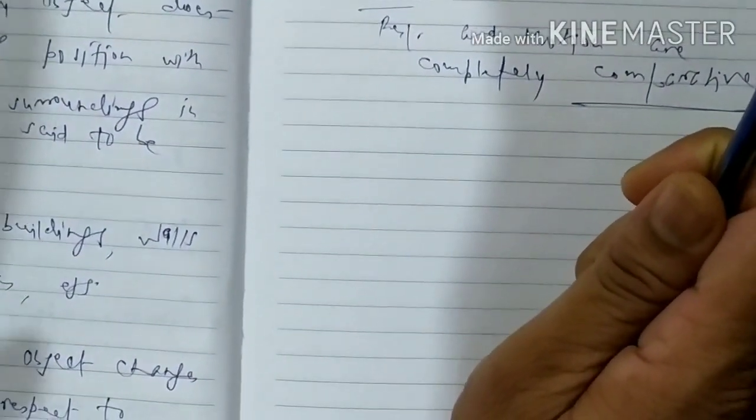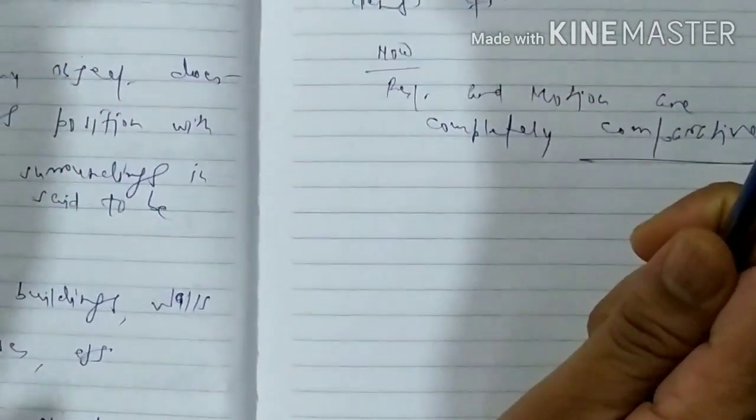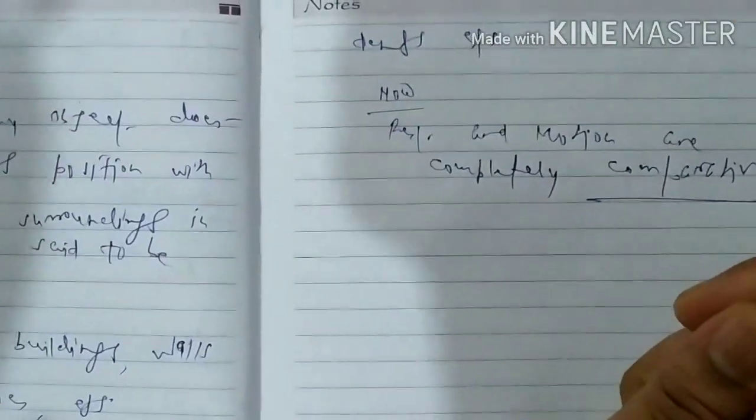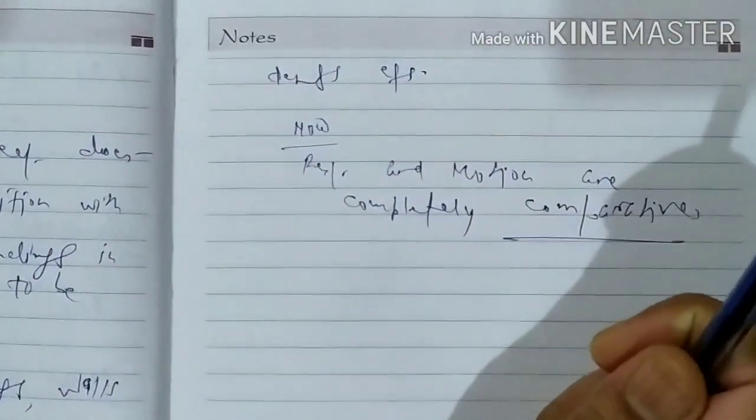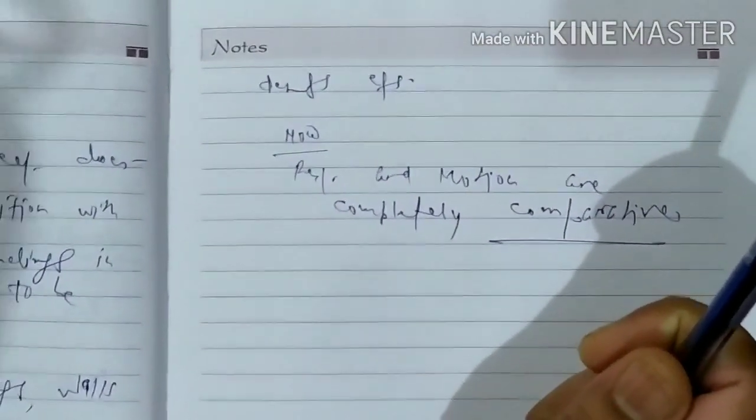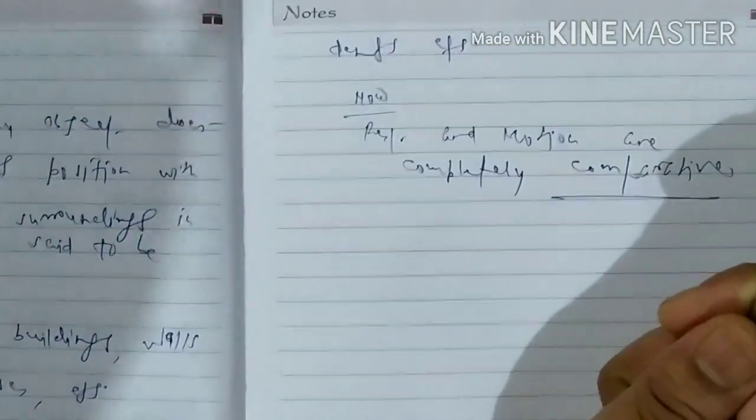But if you compare yourself with passengers inside that bogie, then you feel yourself at rest. So we can say that rest and motion are completely comparative.